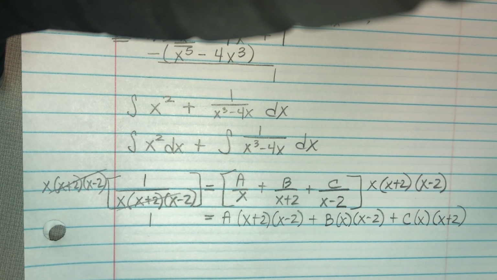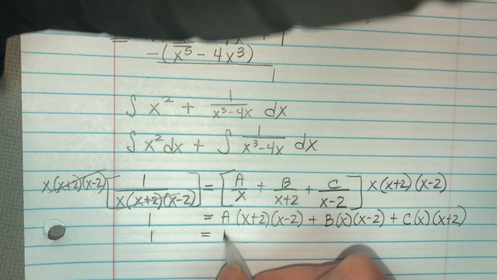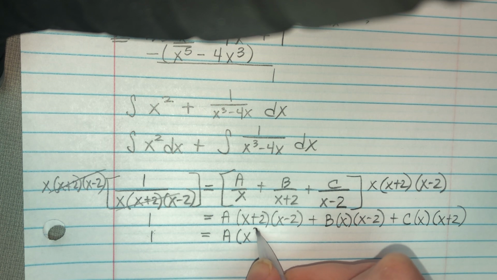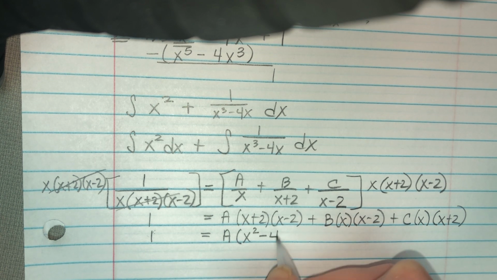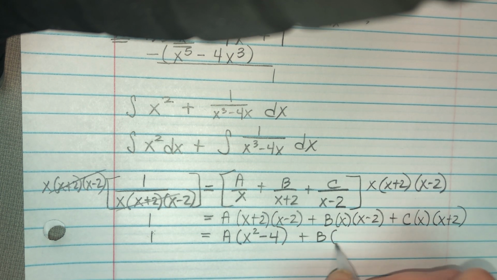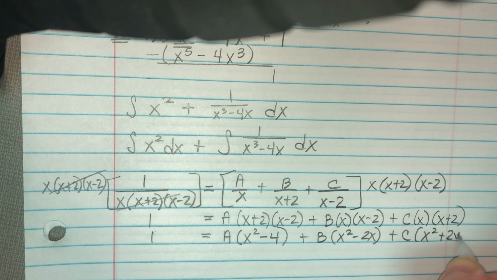Now I have to simplify. So I'm going to multiply my x plus 2 times my x minus 2, which gives me x squared minus 4, plus b times x squared minus 2x, plus c times x squared plus 2x.